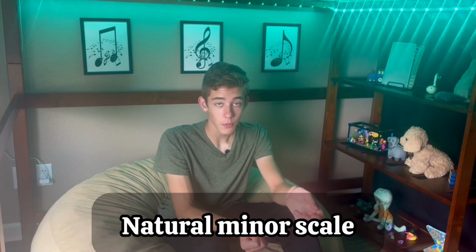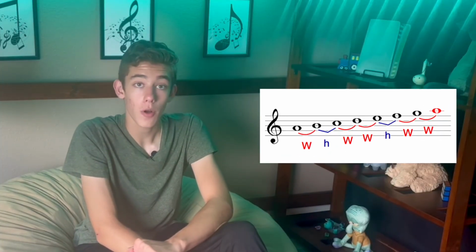This has a different pattern, which is whole, half, whole, whole, half, whole, whole. And the cool thing about this one is this is just the same pattern as the major scale, but shifted somewhere else. And so you can have the same notes, but when you start in a different place, they make the minor scale, the natural minor scale, instead of the major scale.